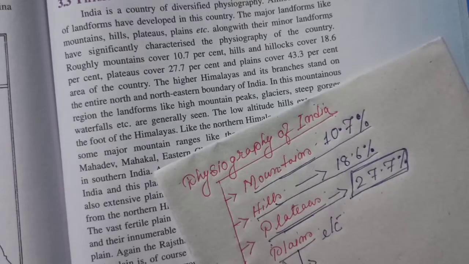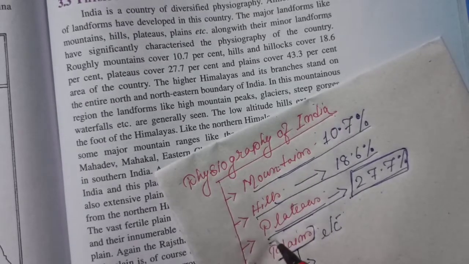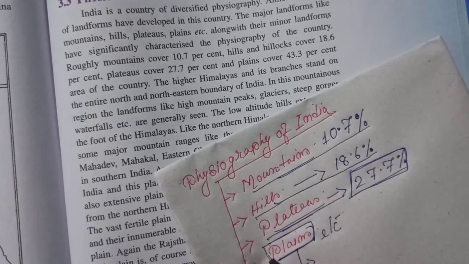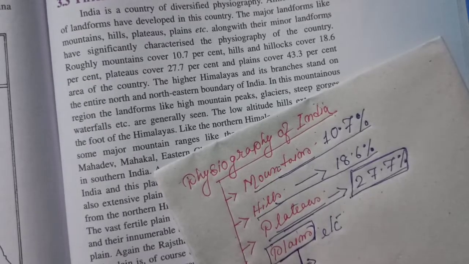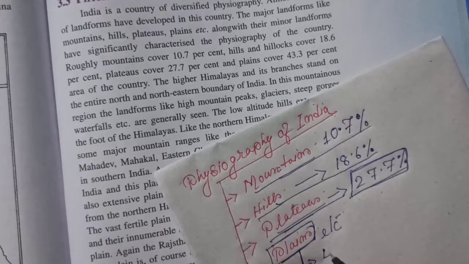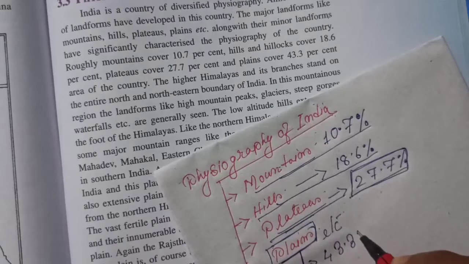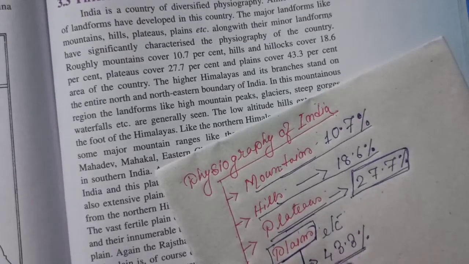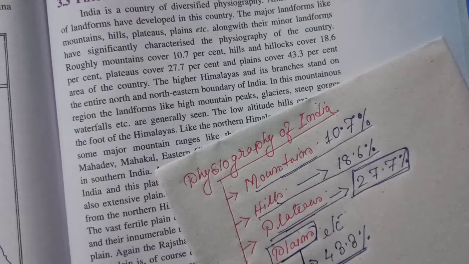Plains occupy almost 50% of the total land of India. In the book it's given 43.3%. We can say almost 50% of our total land is covered by plains.